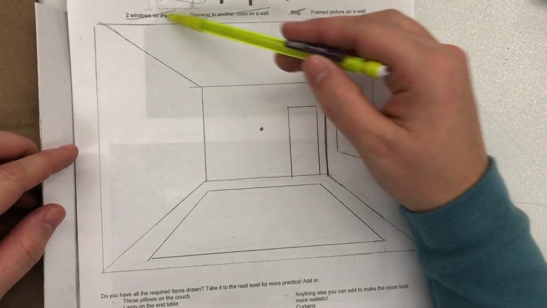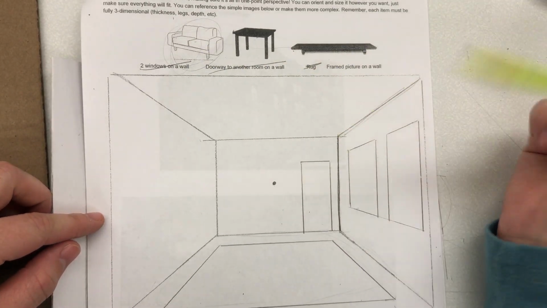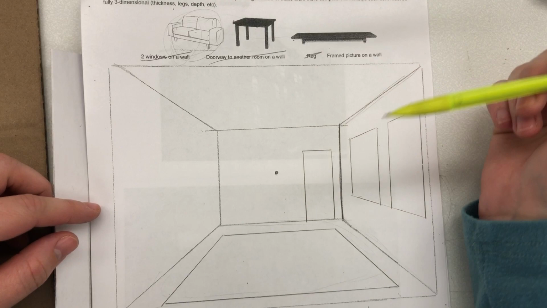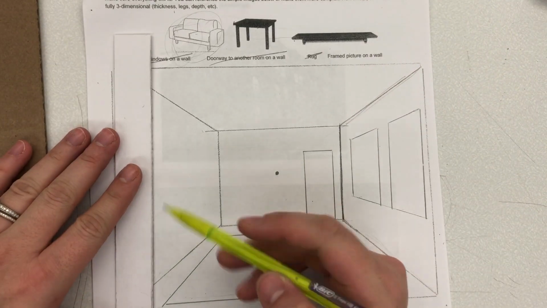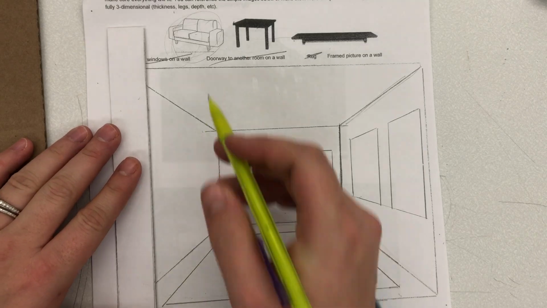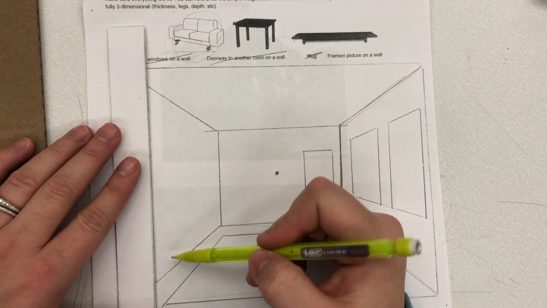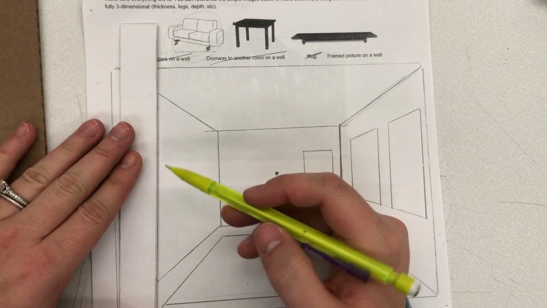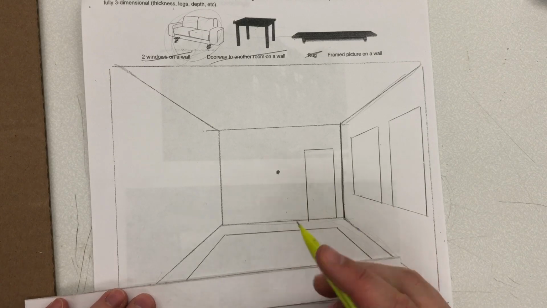All right, so now let's put some furniture in. I think the couch is probably the most complex thing here. I'm gonna draw a couch that looks like this. You could draw a couch that looks like however you want. So, my couch. Actually, I'm probably not gonna put legs on my couch just because I don't feel like it. So my couch sits on the floor right up against the wall.